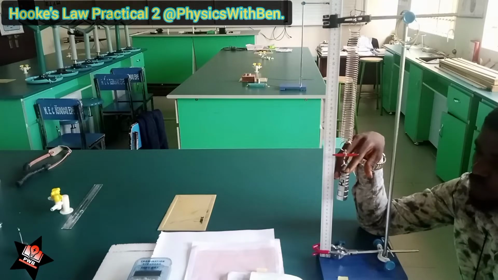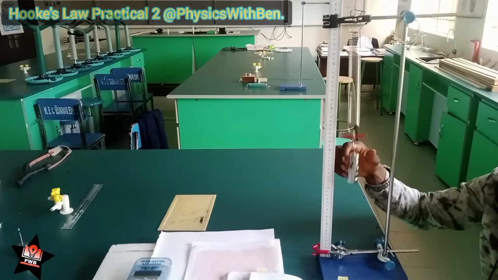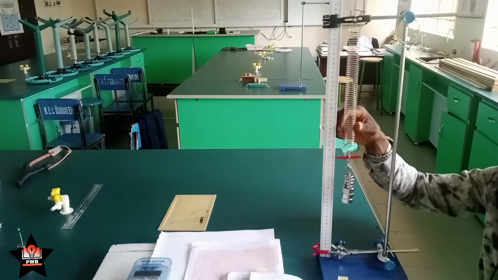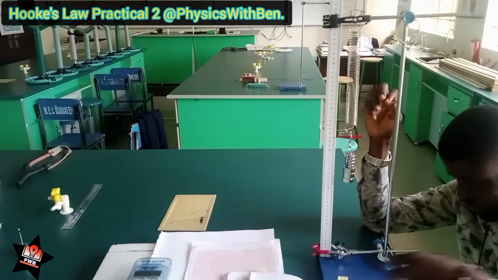We are focusing on using the spring to perform simple harmonic motion.